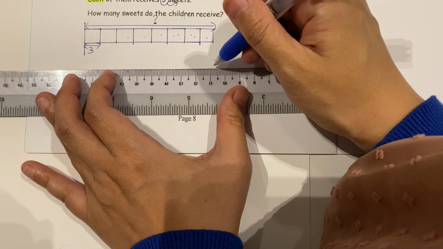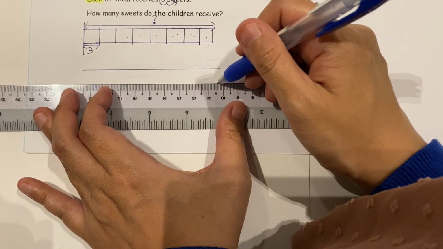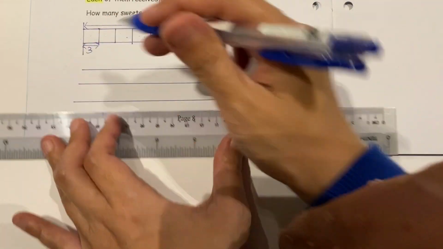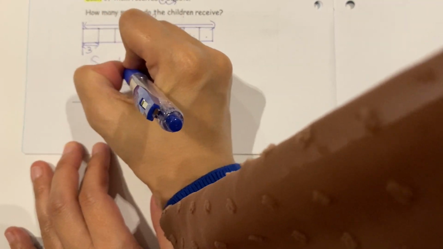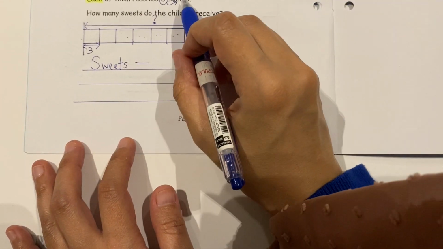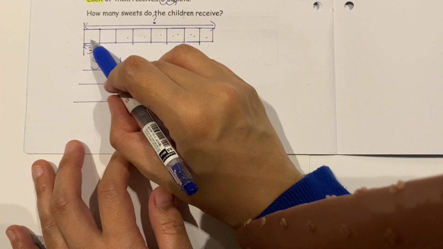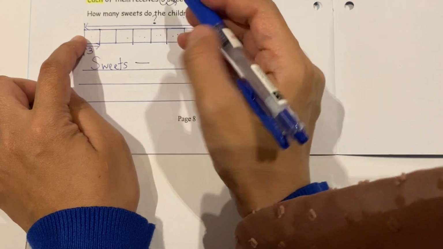Okay, draw in your 3 lines. Write down your keyword, and that's sweets. Now, one group refers to one child, so that's 8 children.